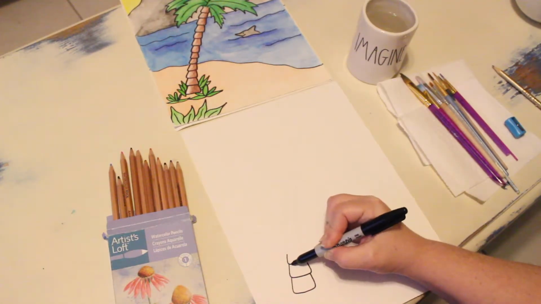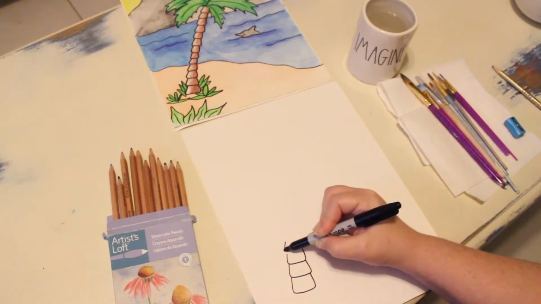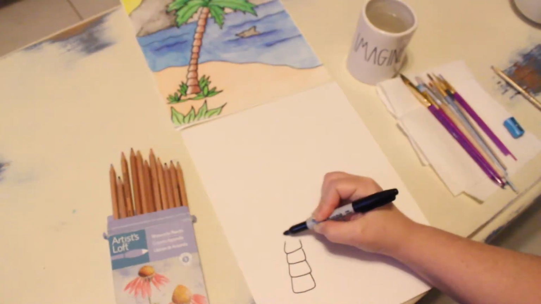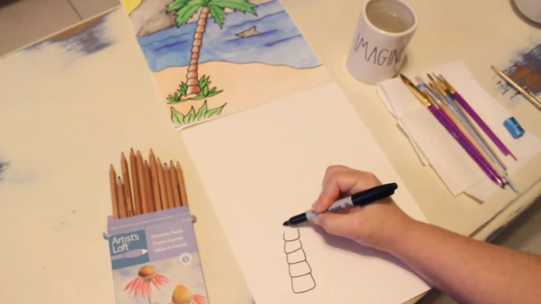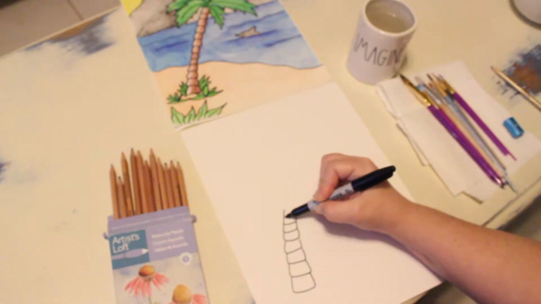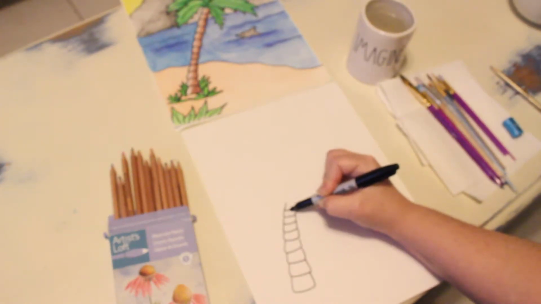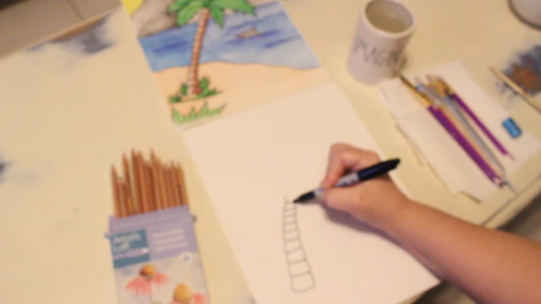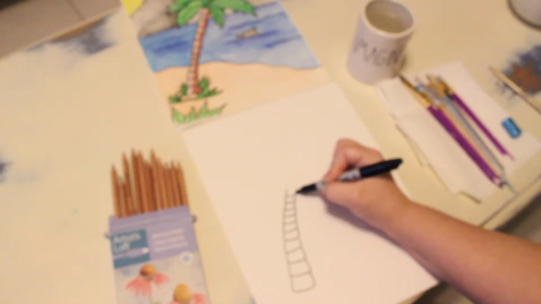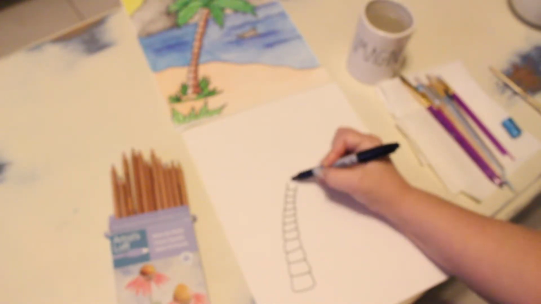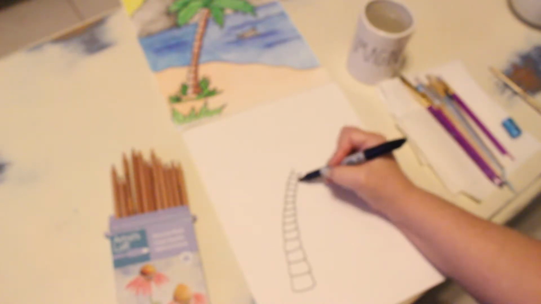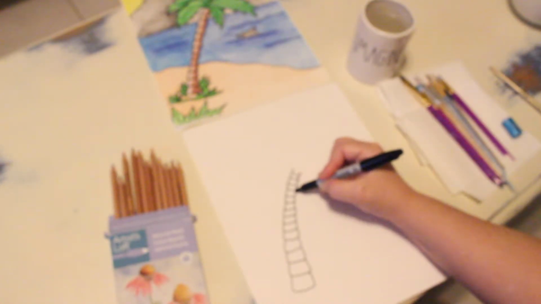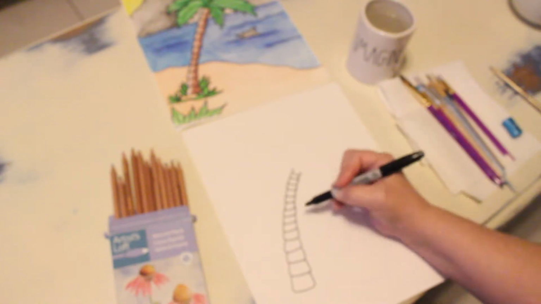And as I'm drawing this base, I'm making these sections a little bit skinnier each and every time. And I can just fix my lines a little bit and connect them.